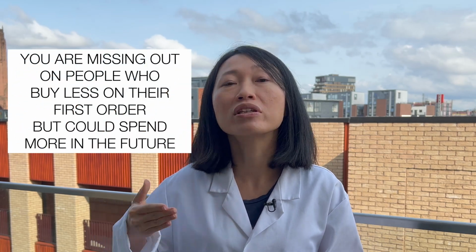That is sometimes a disadvantage for the campaign as well, because when you say, I only want to get someone who spent a certain amount, that means you are actually restricting and cutting down on the chances of people who might buy less for their first time but might buy more subsequently.